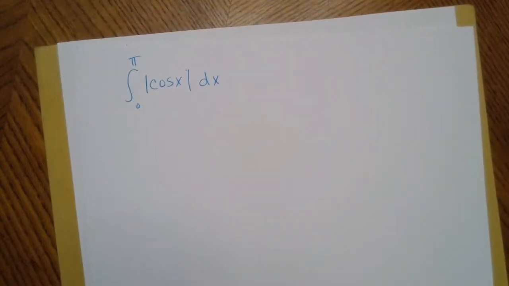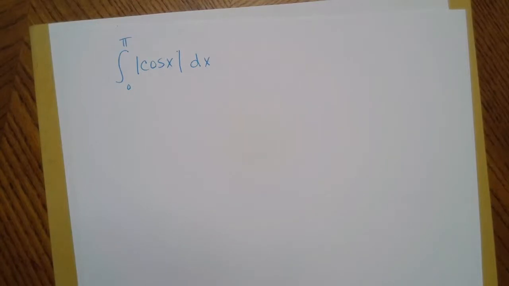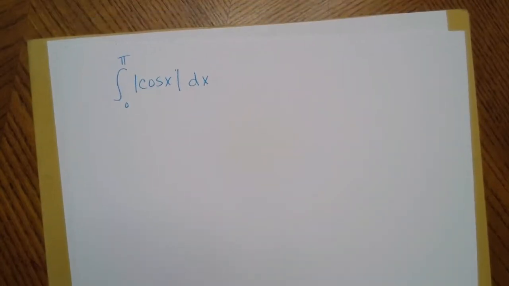Okay, so let's look at another example. This time I have the absolute value of cosine. We did talk briefly about absolute value, right?